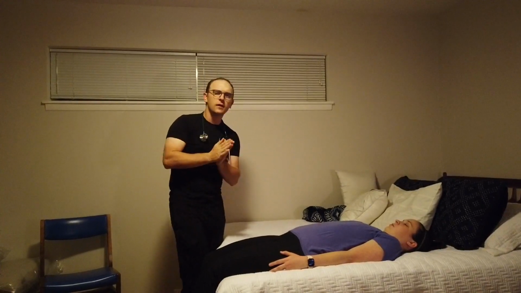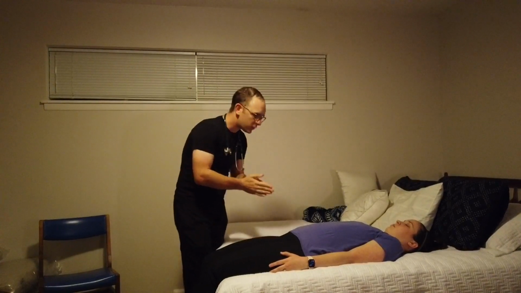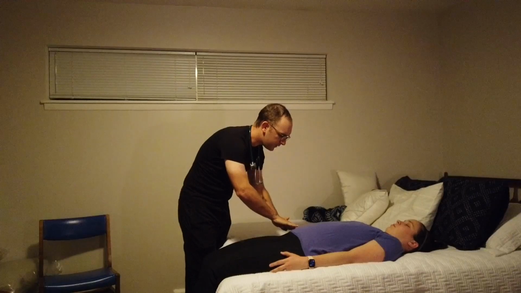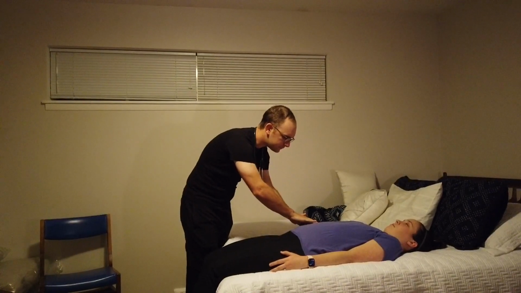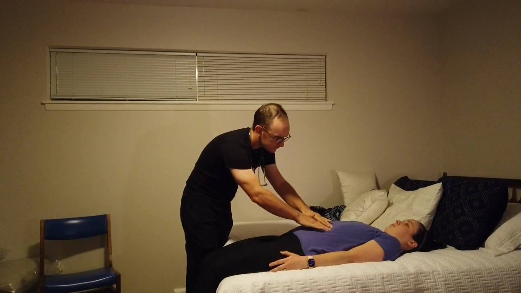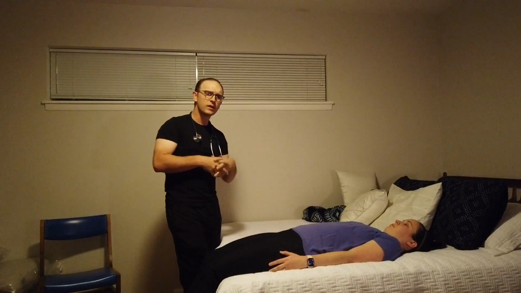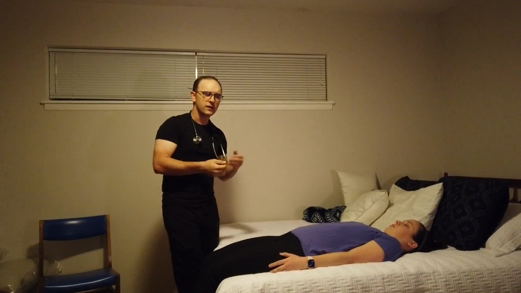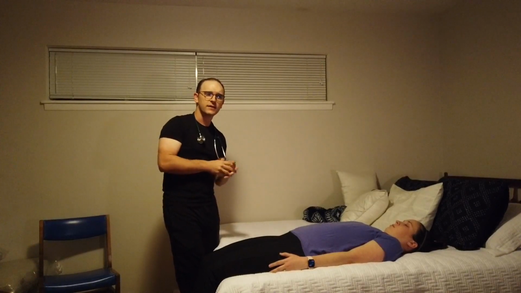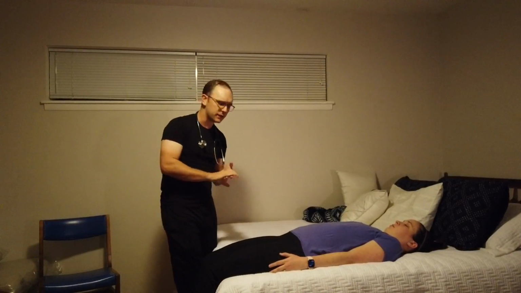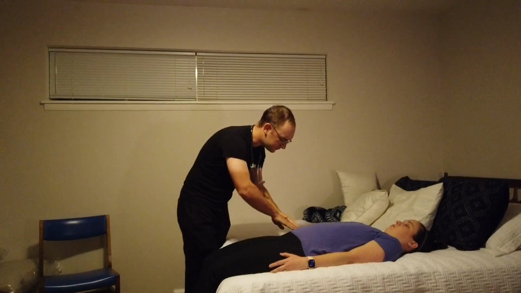Next, I'm going to do some light palpation of each quadrant. Let me know if you have any pain or discomfort. Okay, any pain or discomfort there? No. Next, we're going to go into more deep palpation of each quadrant, just making sure that there are no lumps or masses felt in each quadrant.